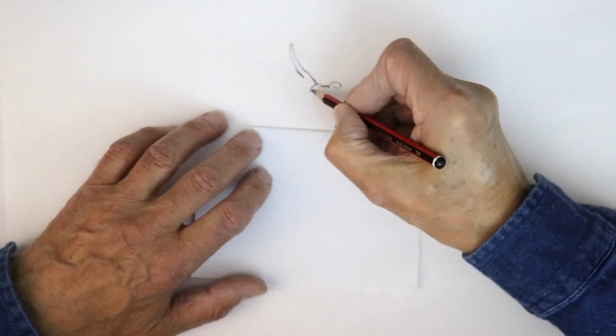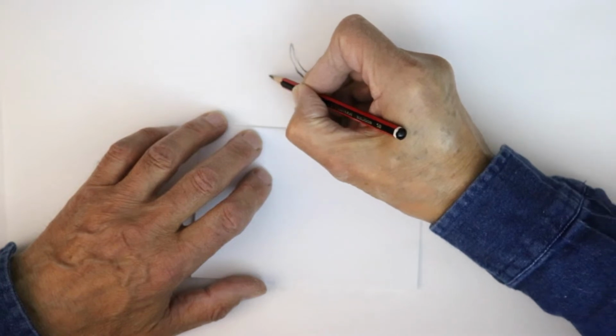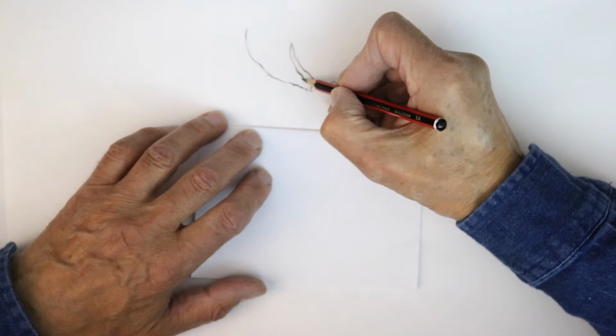Right, and the main one comes out about here and then branches up quite a long way up and a curve like that there, okay?